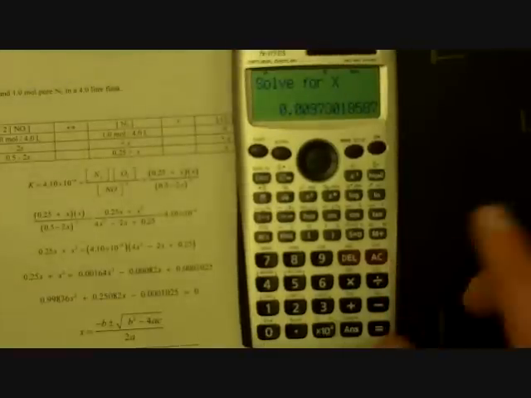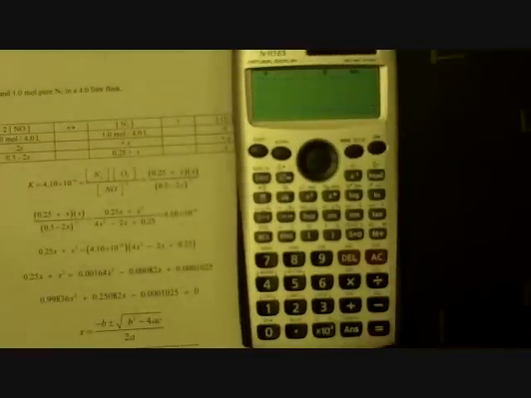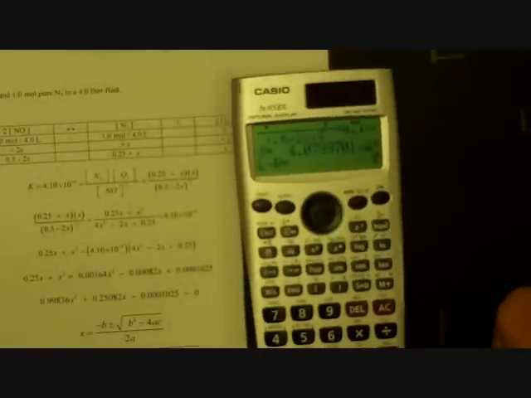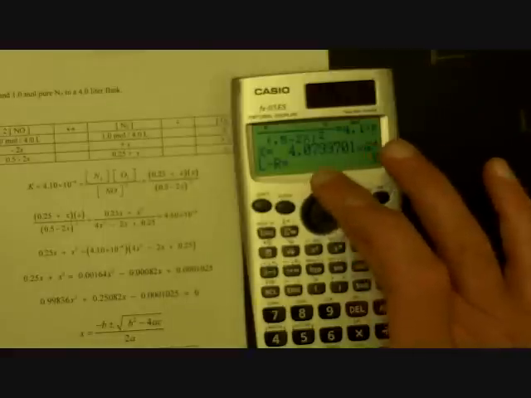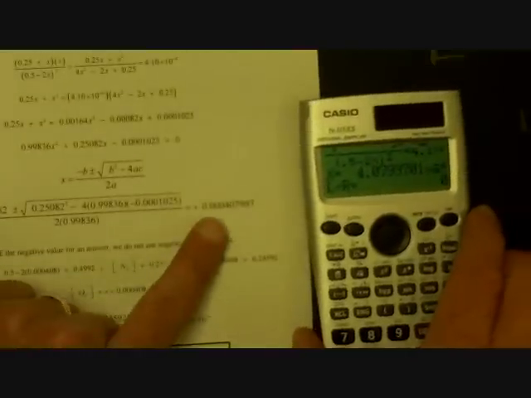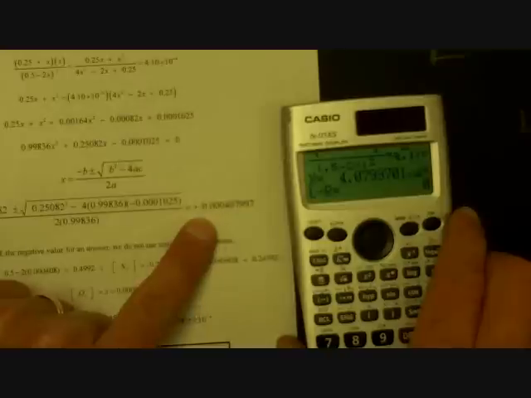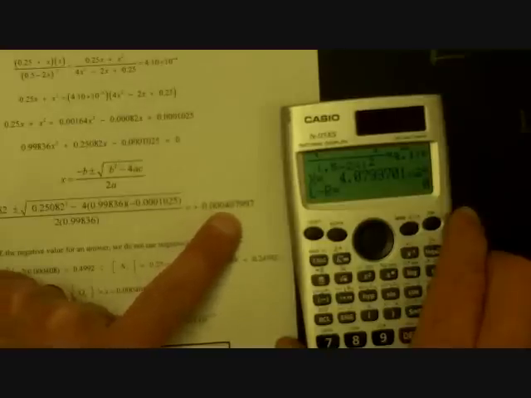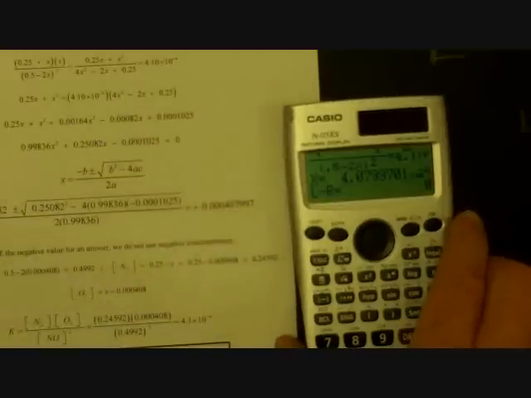That's the answer from the last one. I don't know why the calculator does that. Hit equal, it takes a second or two, and there's your answer. So we've got 4.07997, and if you look on here, I've got the same thing. So we have 4.07997 times 10 to the negative 4.